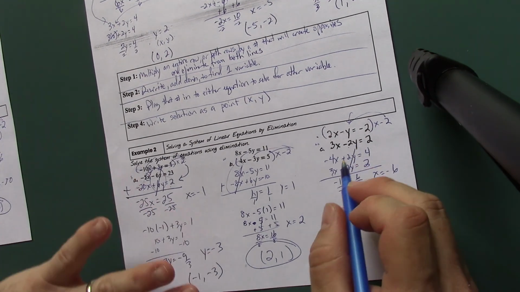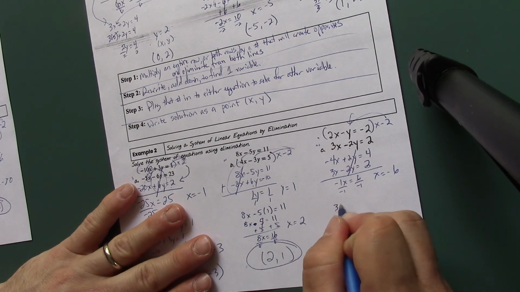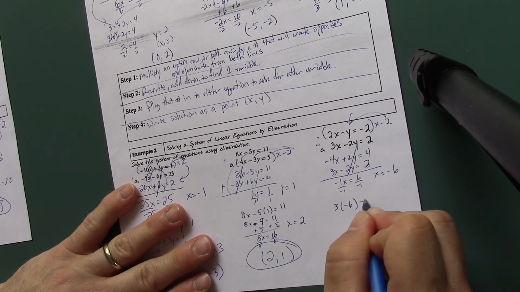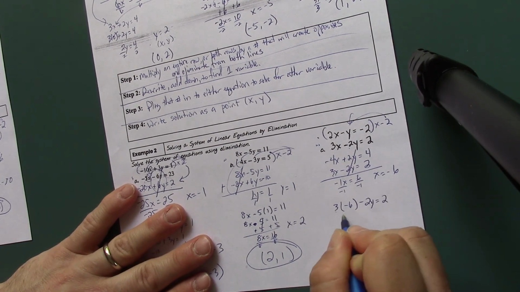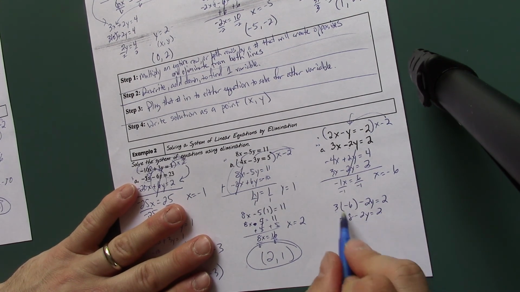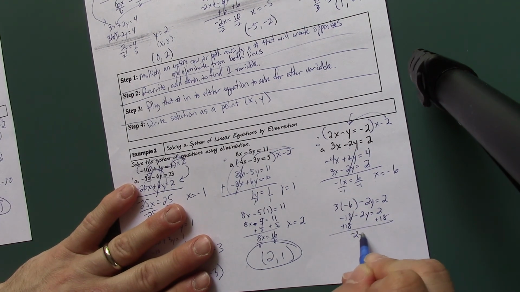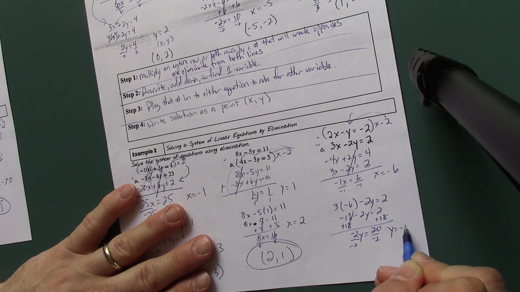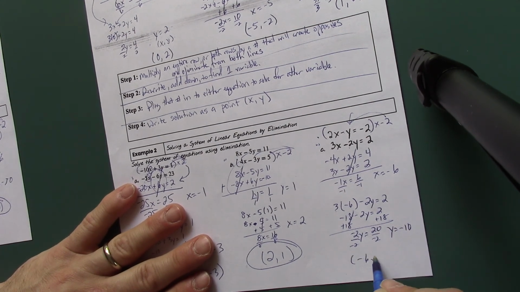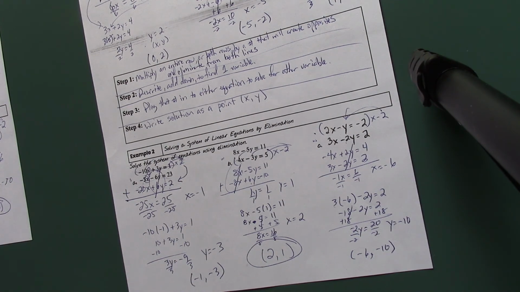Go back and plug that back in. I keep plugging it into the first one, so maybe just for once I'll plug it into that second one. Not that it matters. I had multiplied it. I do the opposite because this is, again, same steps over and over and over. And then divide to get negative 10. And there's my point, negative 6, negative 10. Okay. This is already a little longer than I wanted it to be, but that's all right.